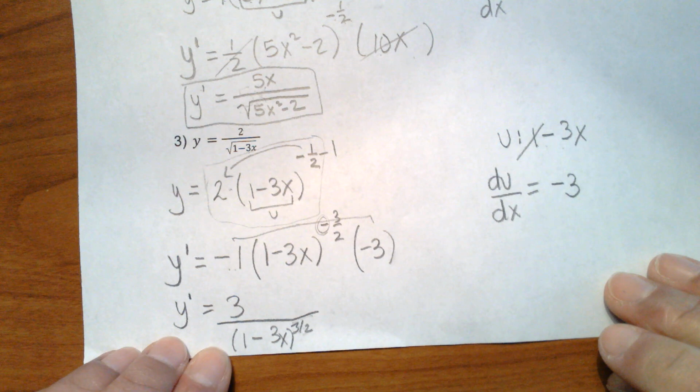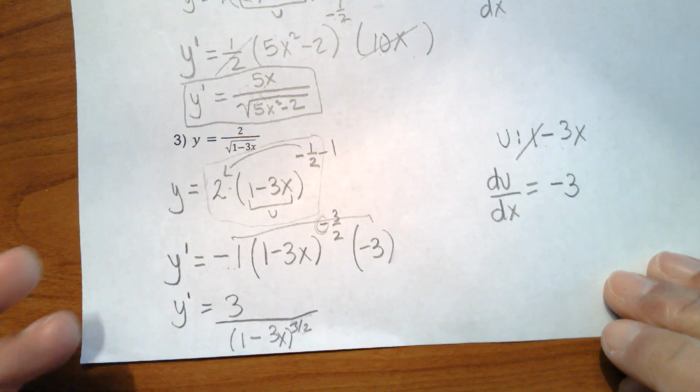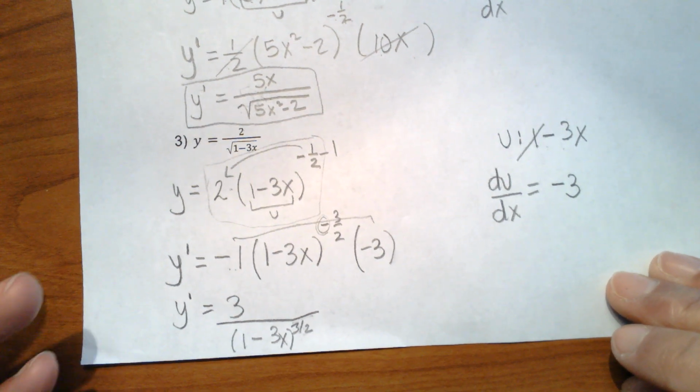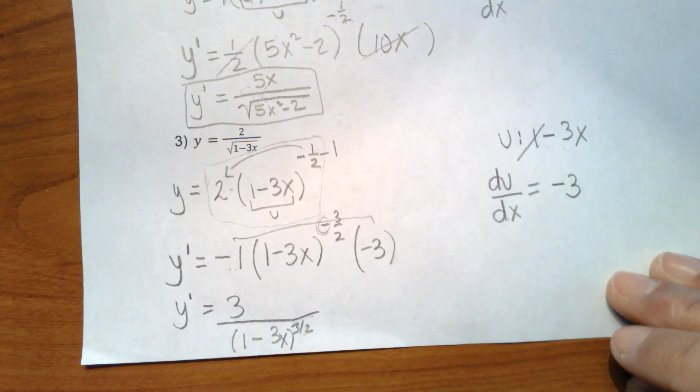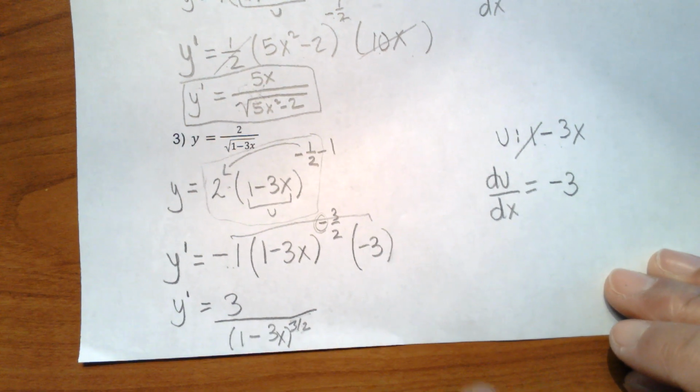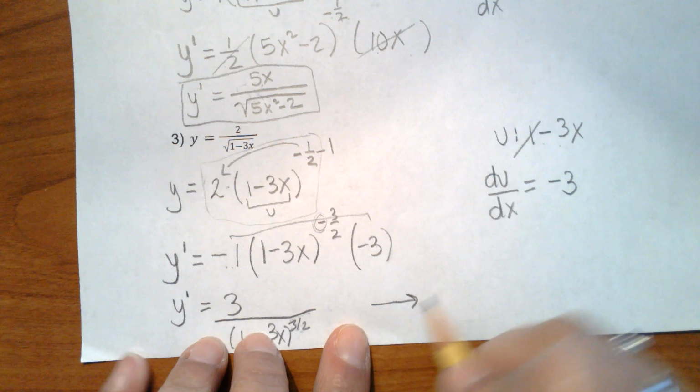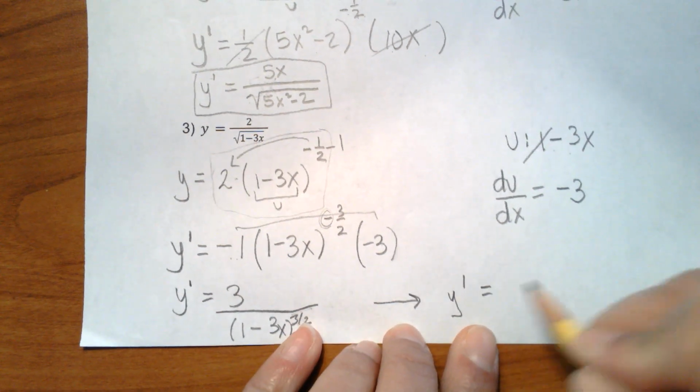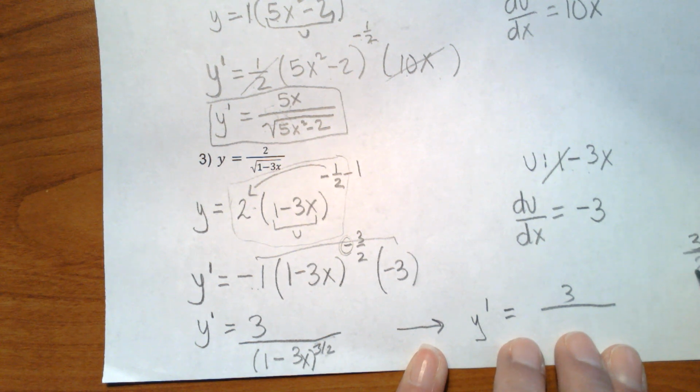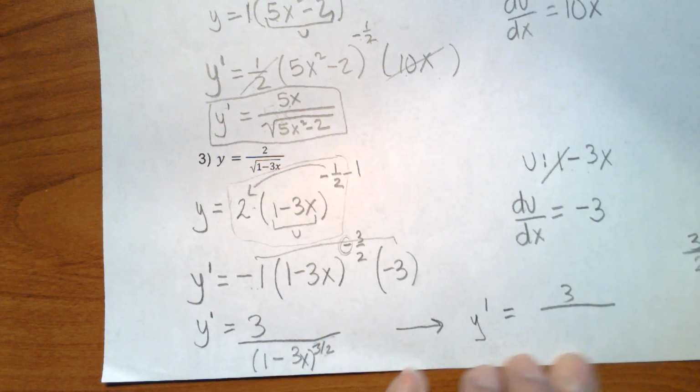3/2. Okay, now, some college professors or even high school calculus teachers might say, we don't want that fraction. So you could change it to y prime equals 3 over. Now remember, when we have a fraction, 3/2, it's exponent over root.